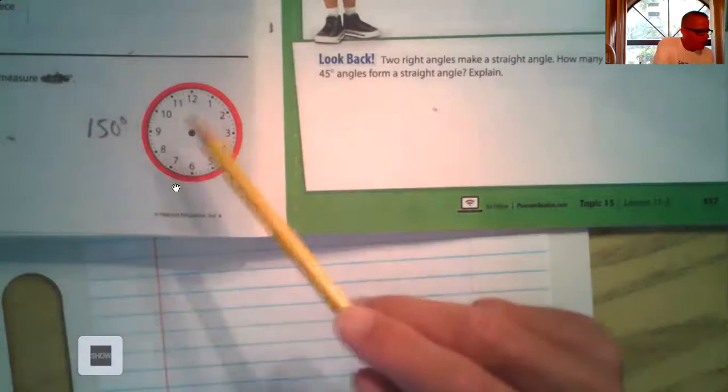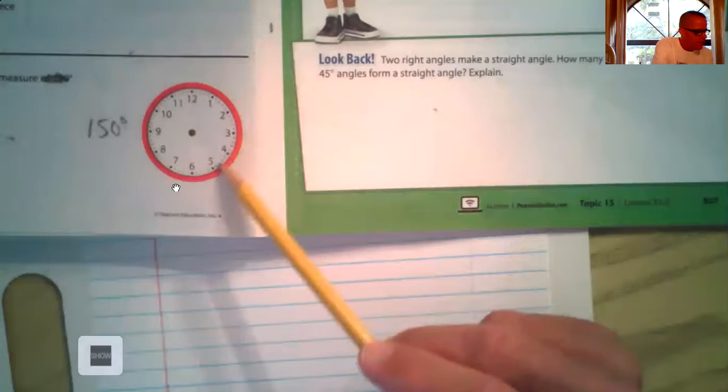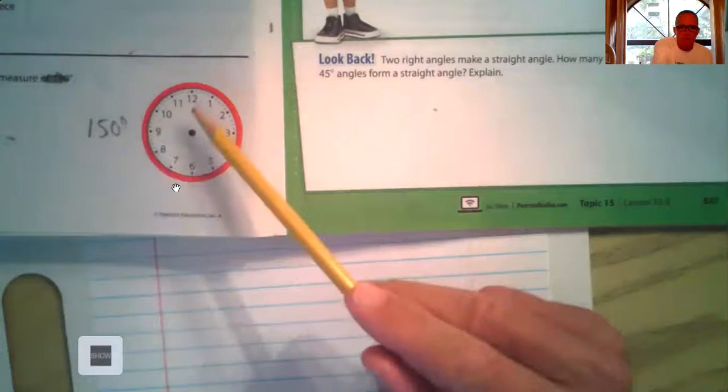Let's say, what time would it be on a clock, or where would the hands be if the 2 hands were at a 150-degree angle? Well, the way you would calculate this is I see that there are 12 equal spaces that go around the clock. Each one represents an hour.